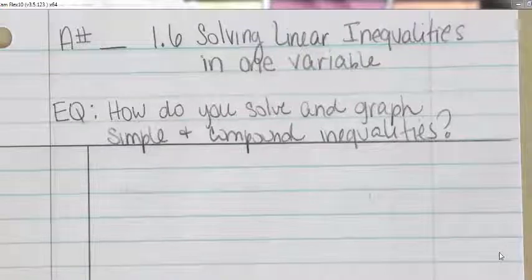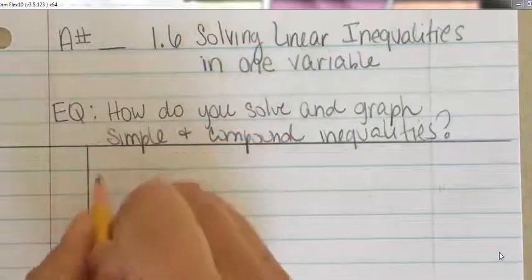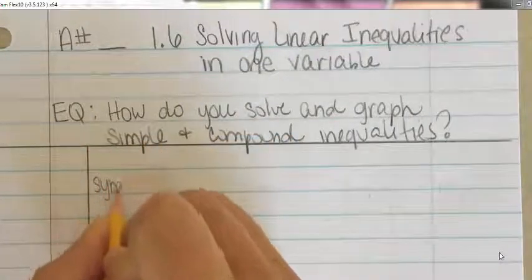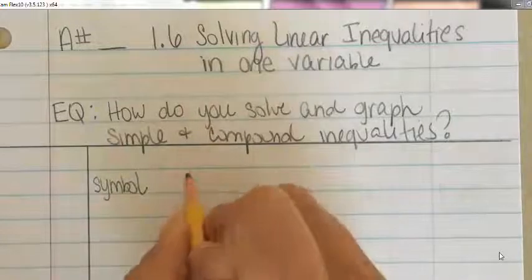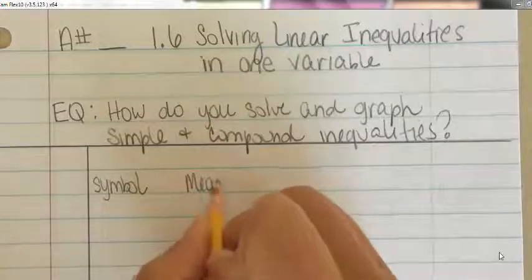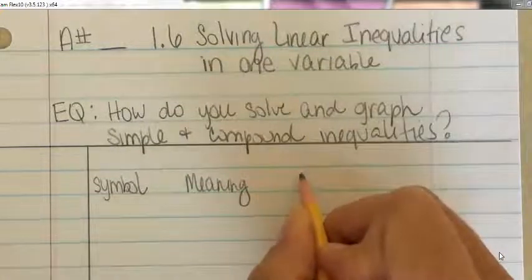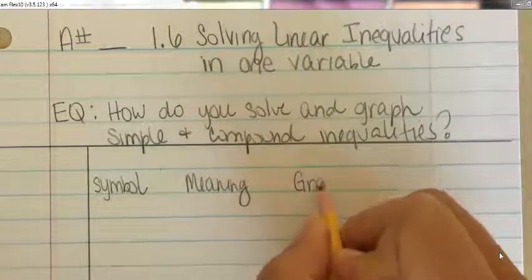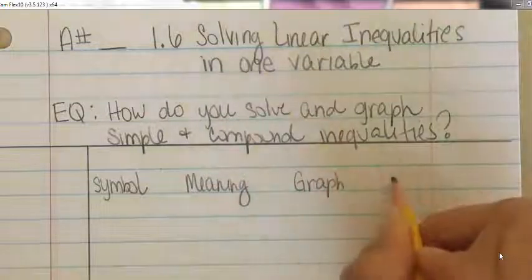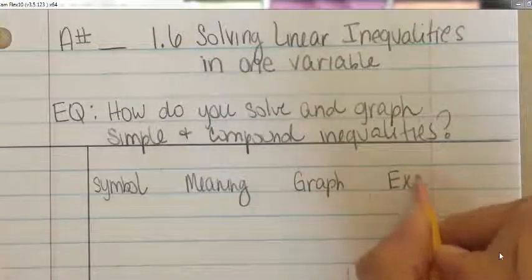1.6, solving linear inequalities in one variable. Your essential question: how do you solve and graph simple and compound inequalities? This is a nice review, so I'm going to make a table where we'll list what the symbol looks like, what it means, what it looks like maybe on a graph, and then an example of that.